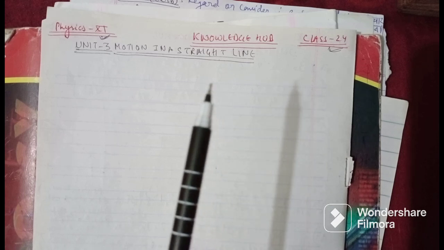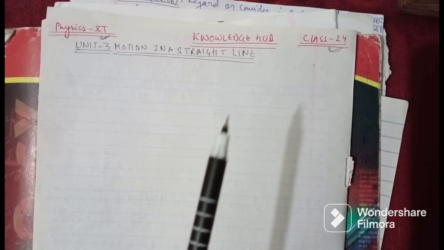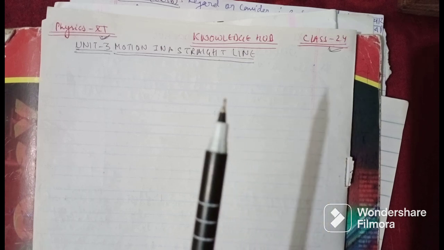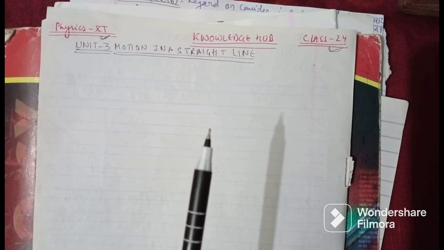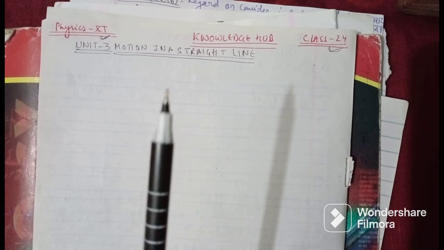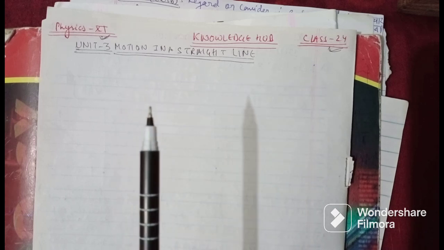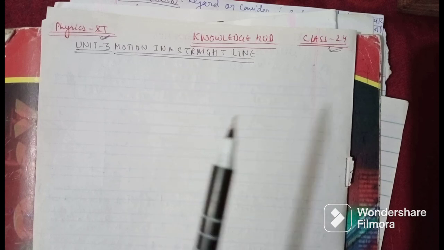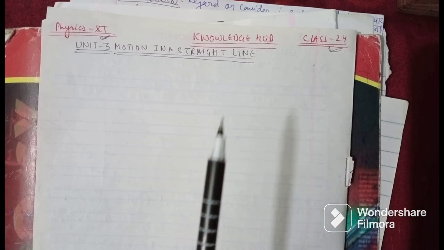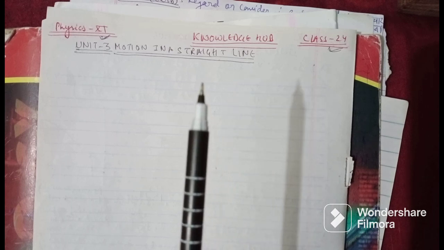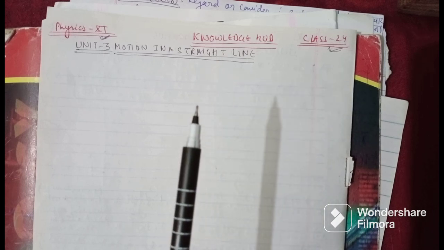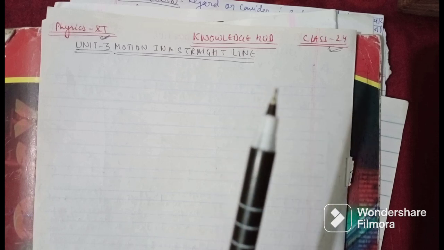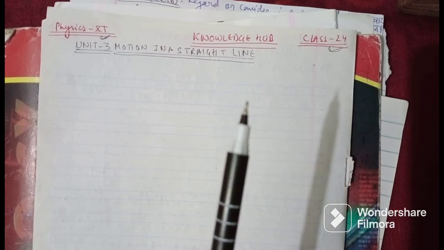If the particle is speeding up, acceleration is in the direction of velocity. If its speed is decreasing, acceleration is in the direction opposite to that of the velocity. This statement is independent of the choice of the origin and the axis. In the same way, the sign of the acceleration does not tell us whether the particle's speed is increasing or decreasing.